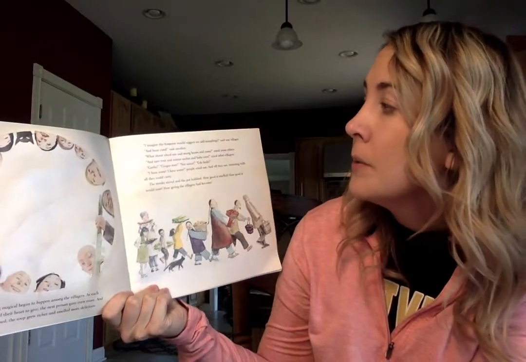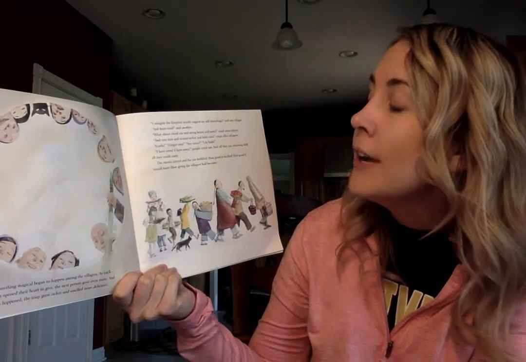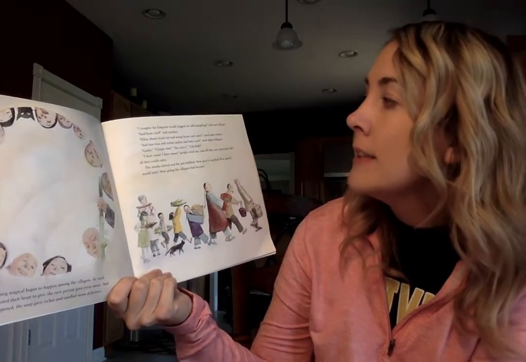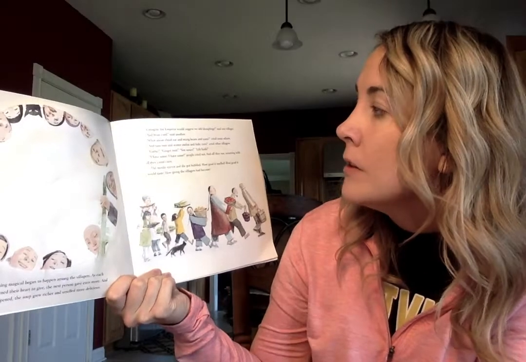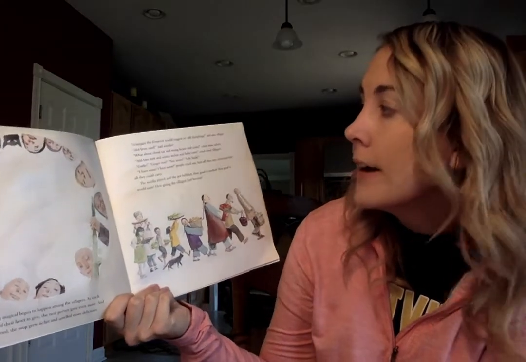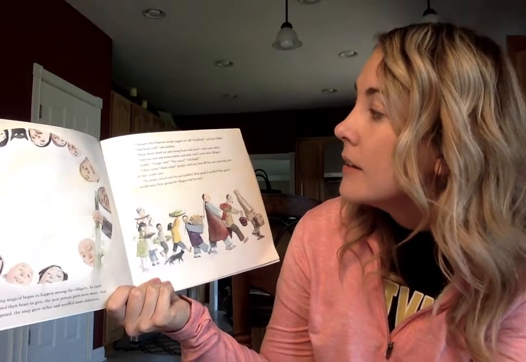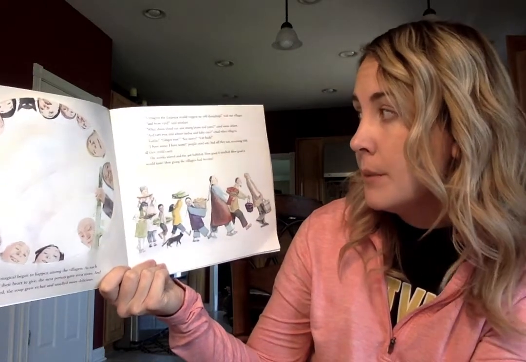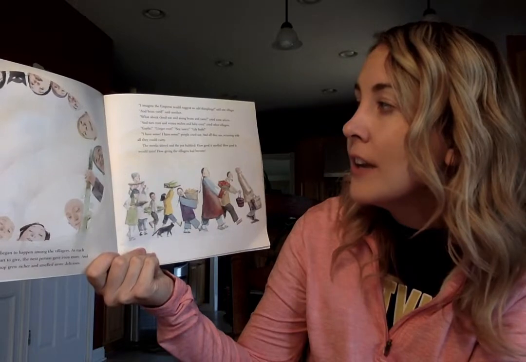"I imagine the emperor would suggest we had dumplings," said one villager. "And bean curd," said another. "What about cloud ear and mung beans and yams?" cried some others. "And taro root and winter melon and baby corn," cried other villagers. "Garlic, ginger root, soy sauce, lily buds. I have some," people cried out, and off they ran, returning with all that they could carry.